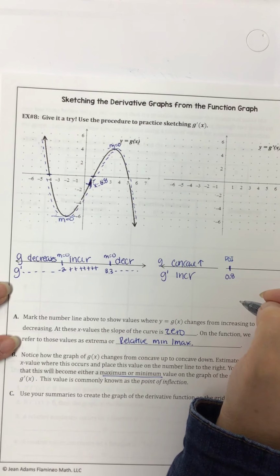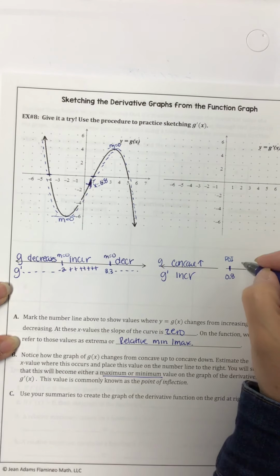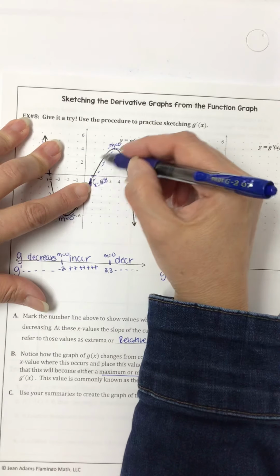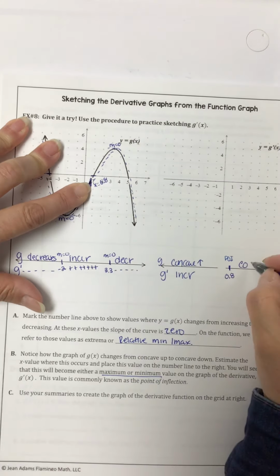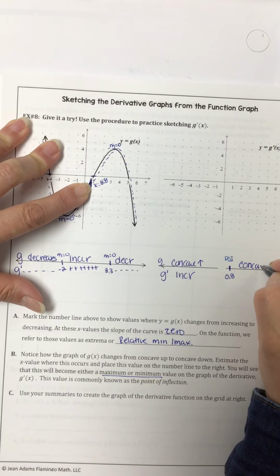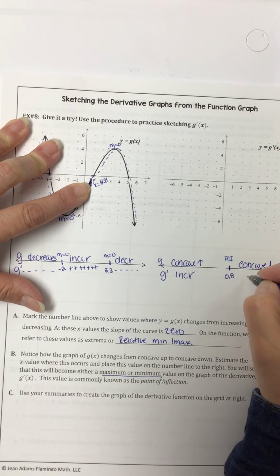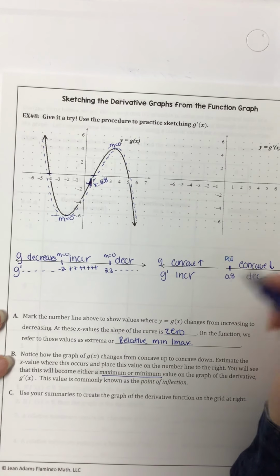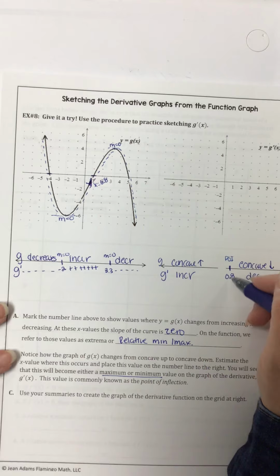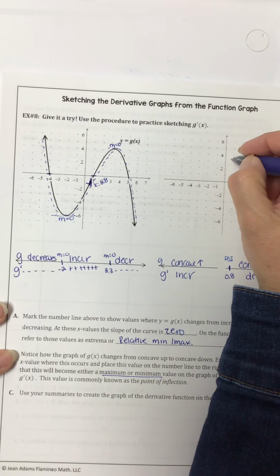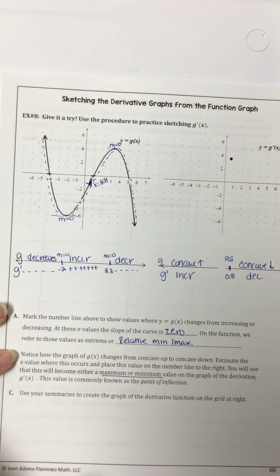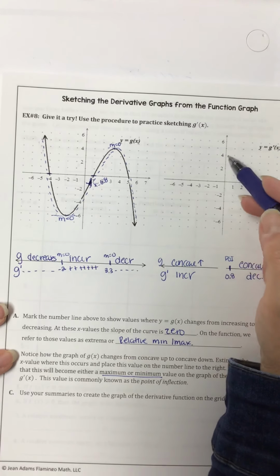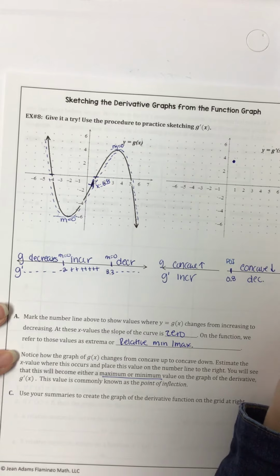Okay? And when this function right here is concave down, this will be decreasing. So we don't necessarily know what the y value of this is. It's going to be someplace up in here. And we know it's a maximum because this has to increase and then decrease.